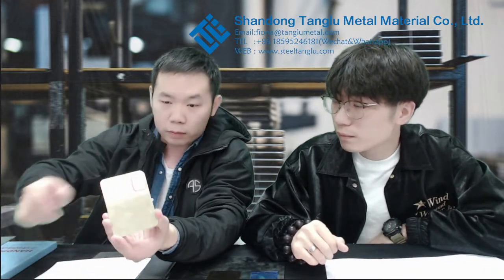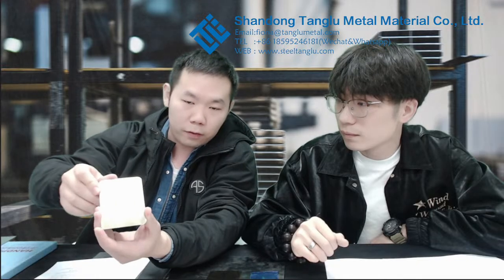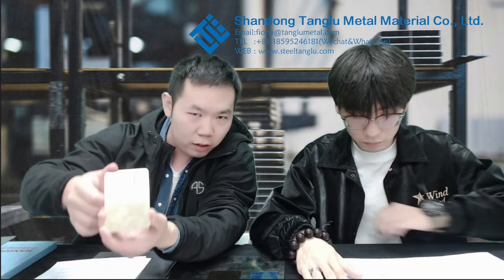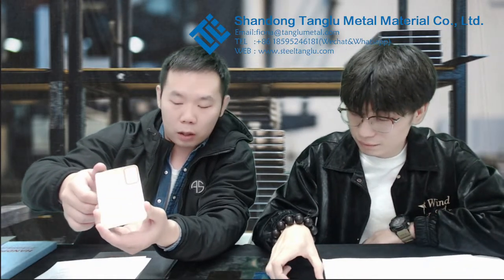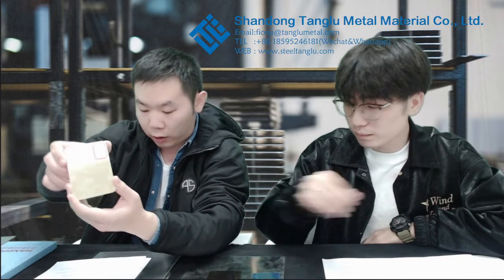It is a perfect material for decoration, like in elevators or the outer shell of home appliances. Very commonly seen. Okay, these are the four types of surface we can find in the market, and let's talk about the specifications.